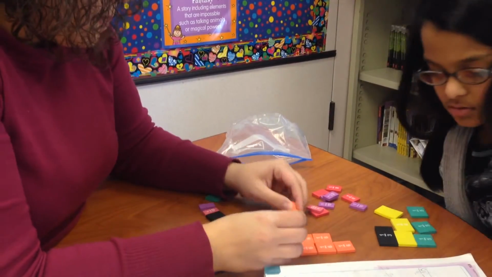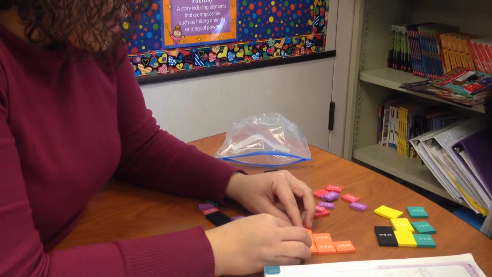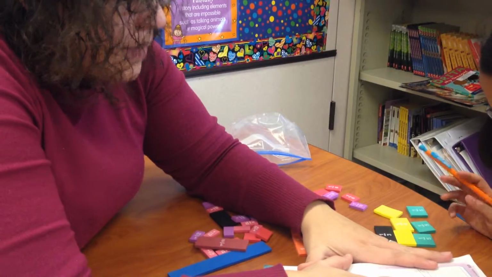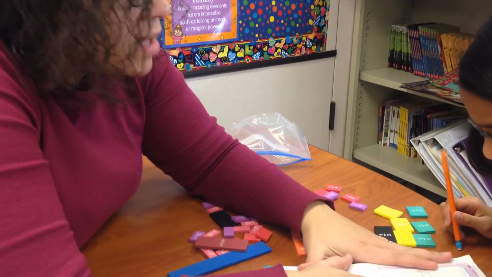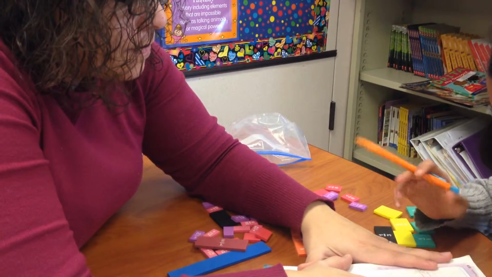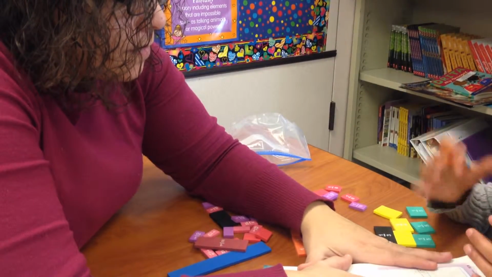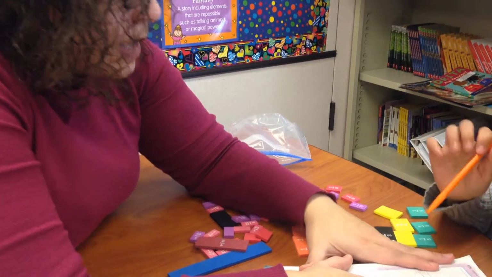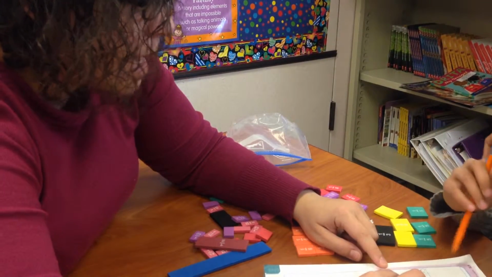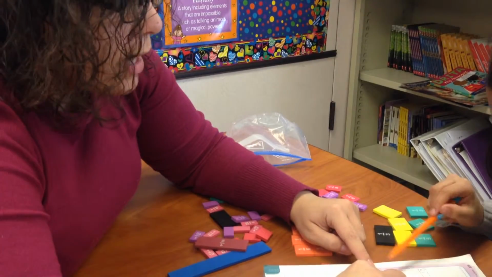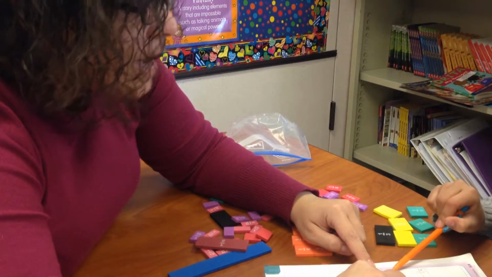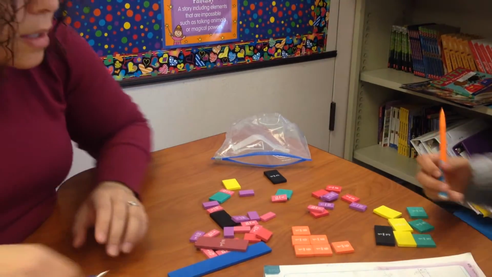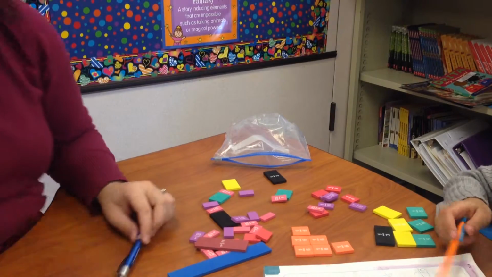I don't have it perfect, obviously, because I don't have enough tiles. So if I was to say, okay, put these in order: 2/6, 1/6, 5/6. What would be first? What would be the smallest? 1/6. How come? Because there's 6 pieces, but there's only one colored in. What's next? And then 2/6, and then 5/6. Okay, so if our denominators are the same, how do we order our numerators? Least to greatest. Exactly. Or greatest to least, depending on how. Okay, good. Nice.